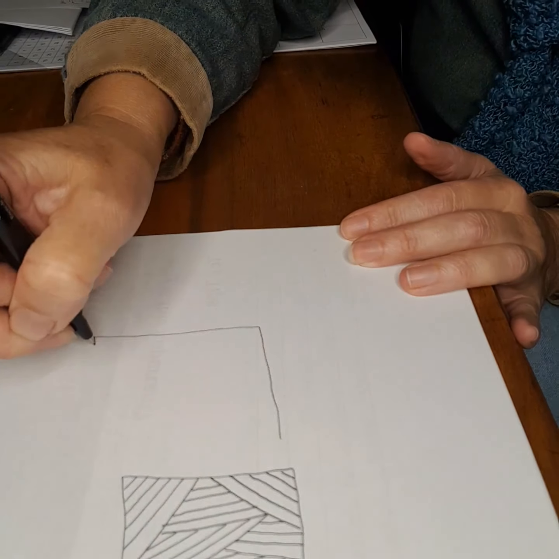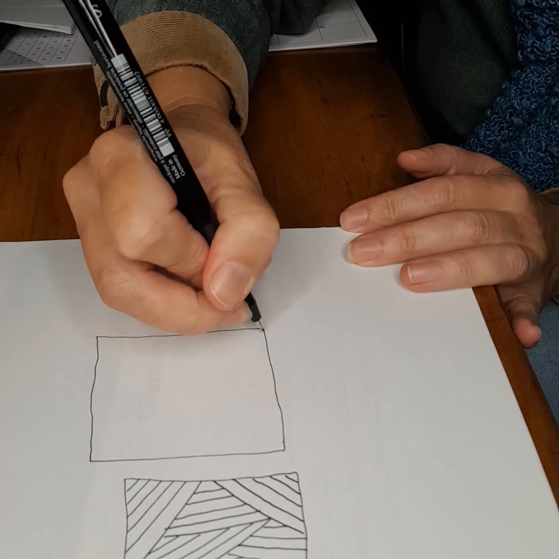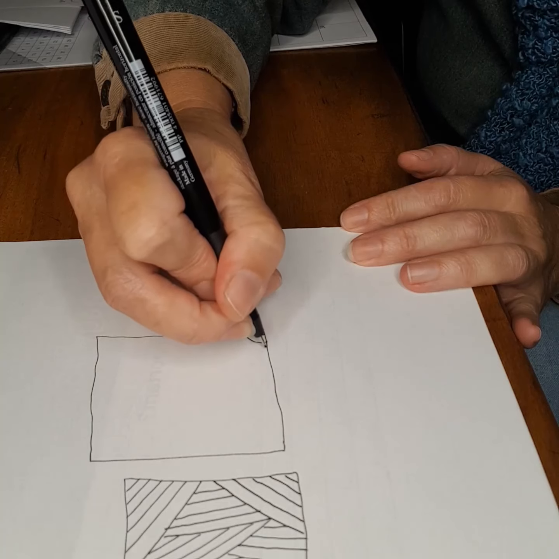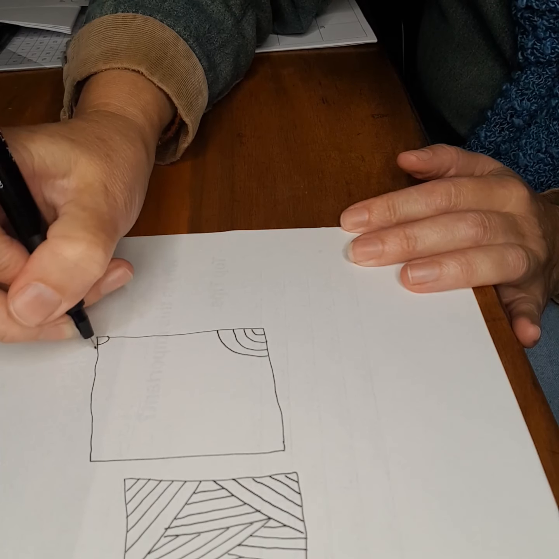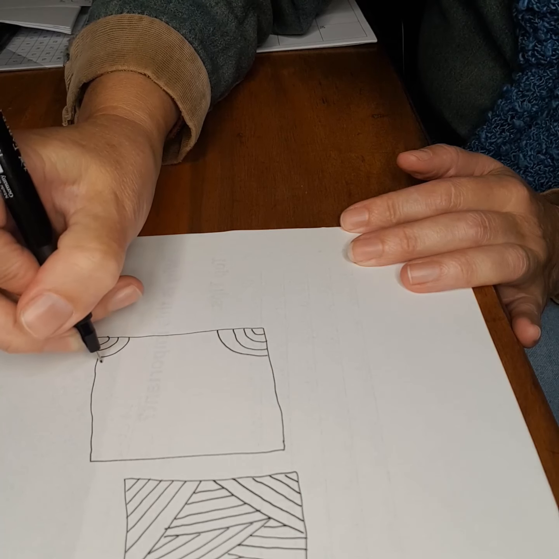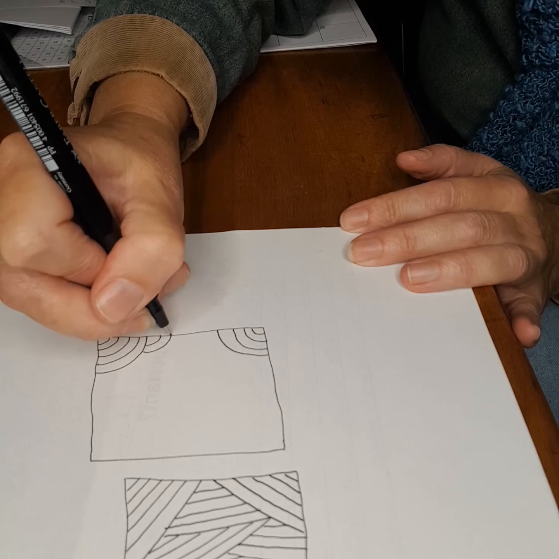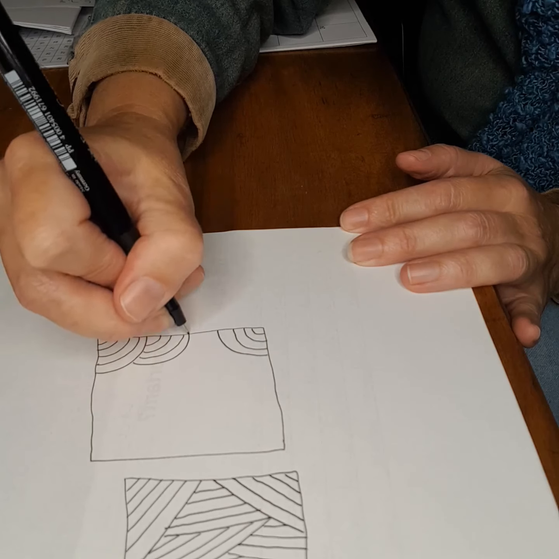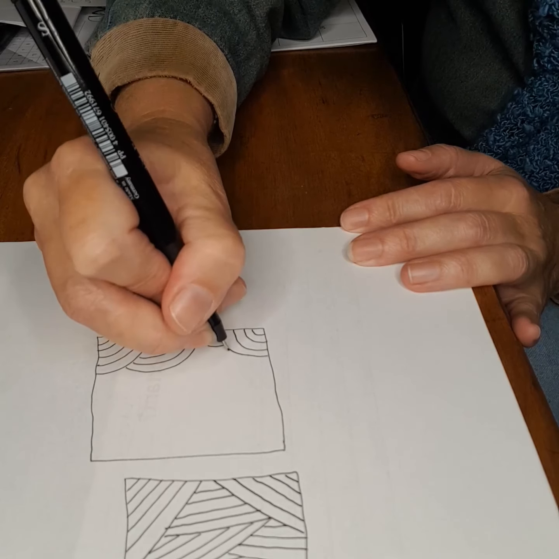is nearly the same. The only thing is we are working with round lines. And again, you can go wherever you want to go, evenly spaced plus minus.